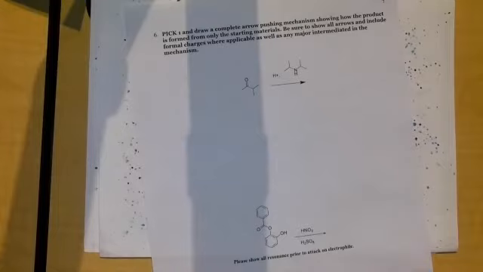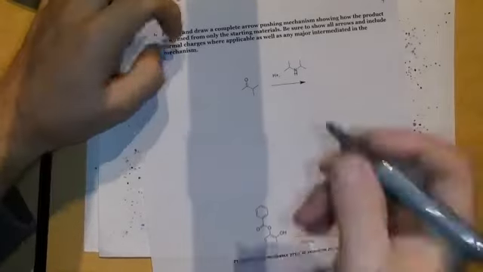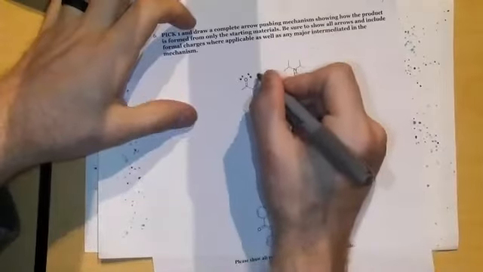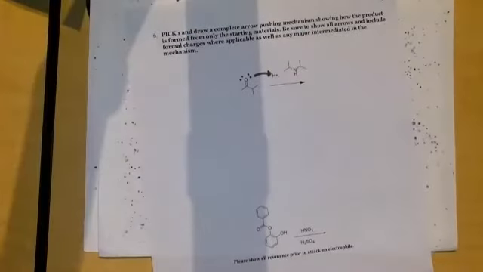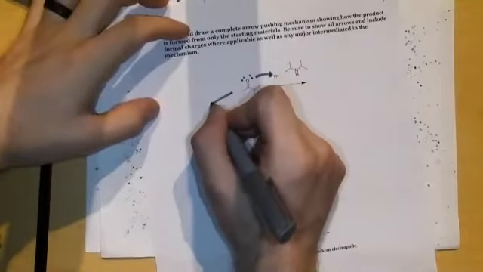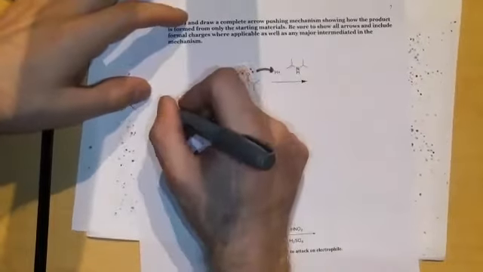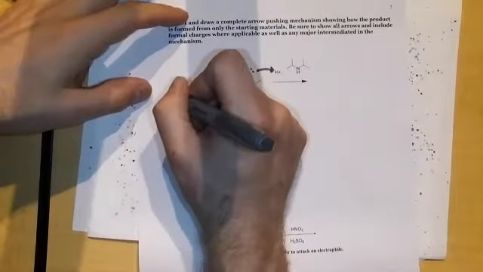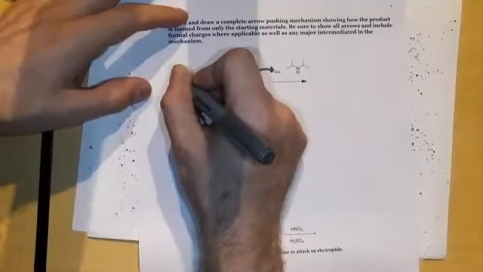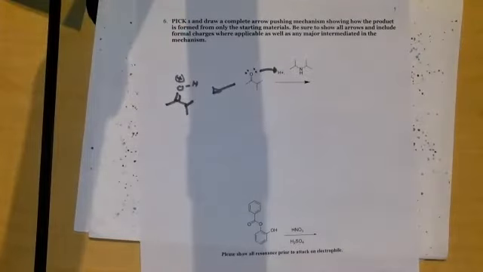So we have a secondary amine. First step of every reaction in chapter 19 starts the same way. We're going to pick up a proton. So picking up this proton gives us a positively charged carbonyl.